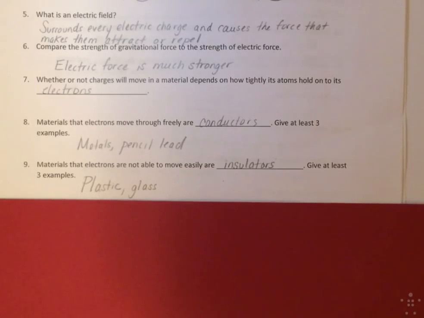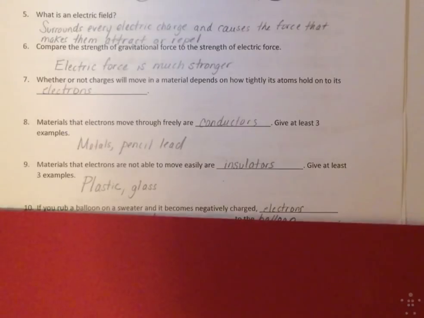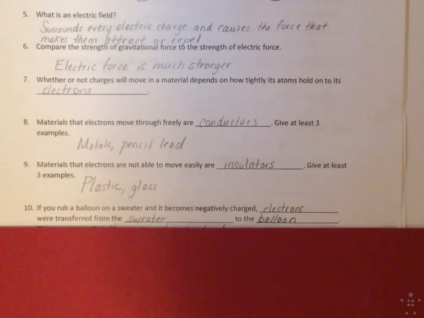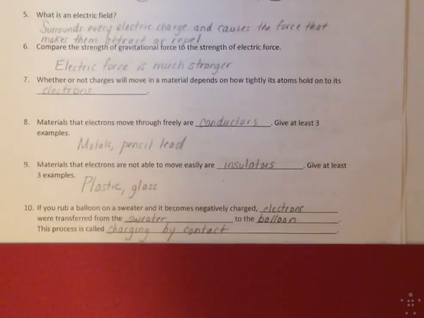And then number 10, if you rub a balloon on a sweater and it becomes negatively charged, what had happened was that electrons were transferred from the sweater to the balloon, and the process is called charging by contact. Rubbing two things together, they are in contact with each other, and they're getting opposite charges, so charging by contact.